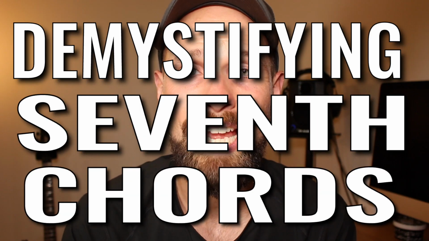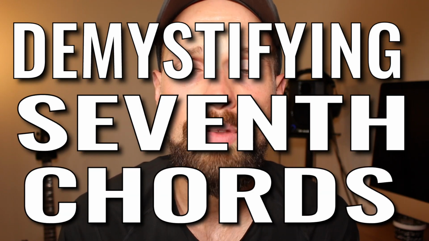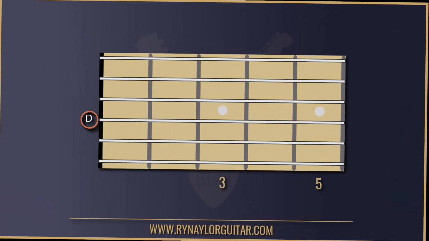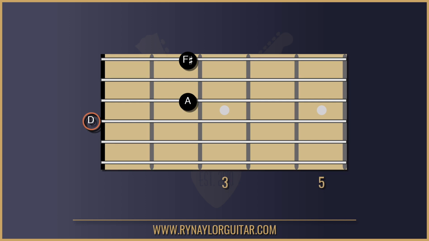Demystifying seventh chords and effectively memorizing them all over the fretboard. Let's go. We're going to start with some examples around a D major chord. So a D chord is the notes of D, F sharp, and A. A root, 3, 5.